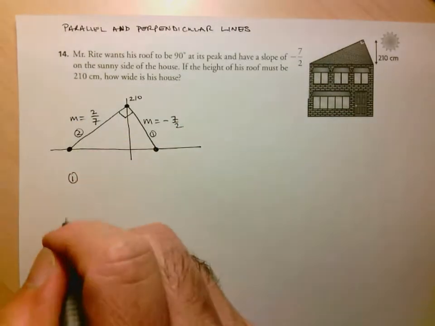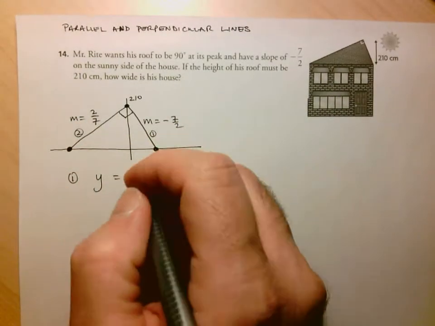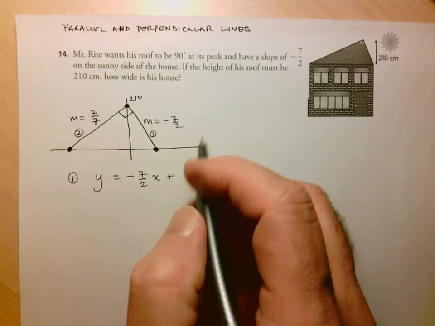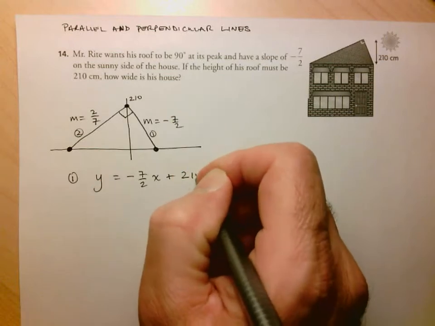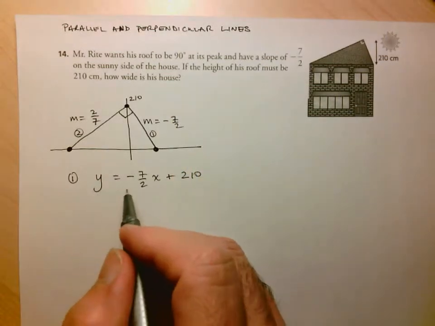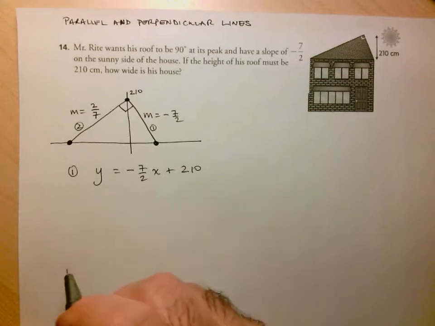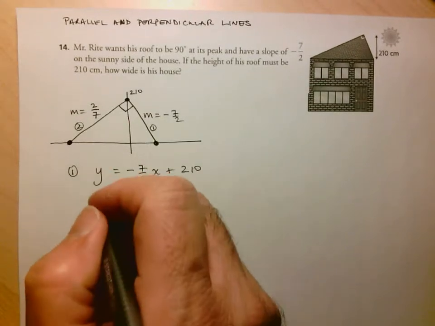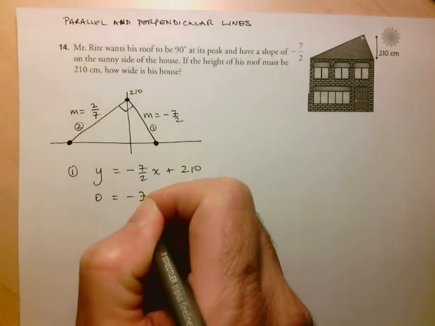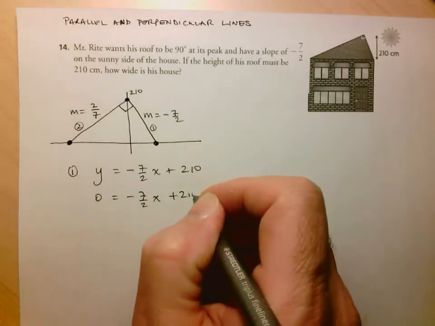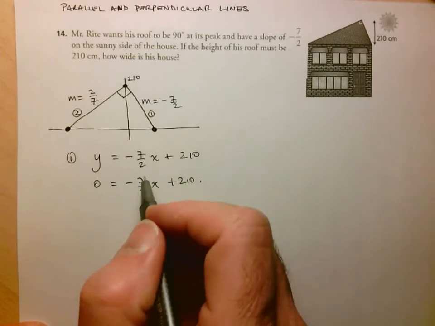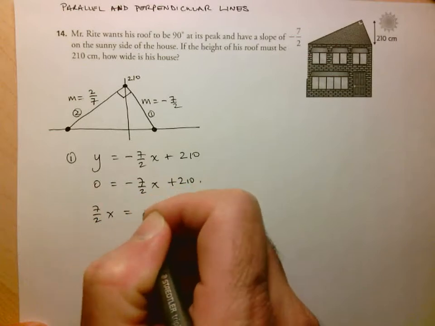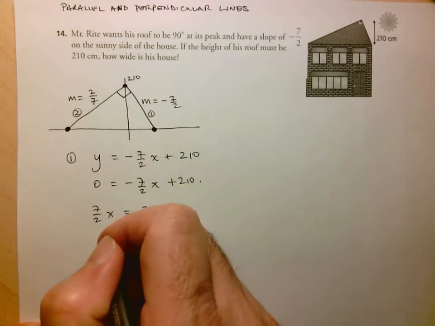For line 1, my equation is just going to be mx plus b: y = -7/2x + 210, where 210 is the y-intercept. Now let me start by finding the x-intercept of this line. And of course, what's special about an x-intercept? The y value is 0. So I'm just going to replace y by 0. Might as well keep everything positive, so I'll bring the -7/2x to the other side to make it +7/2x. Now let's isolate the x.